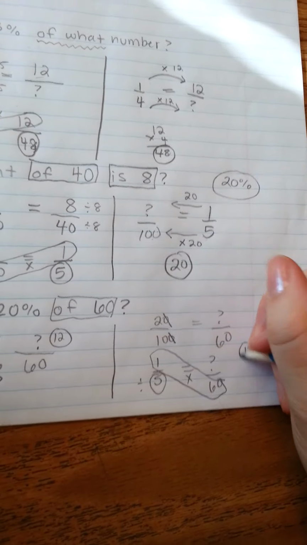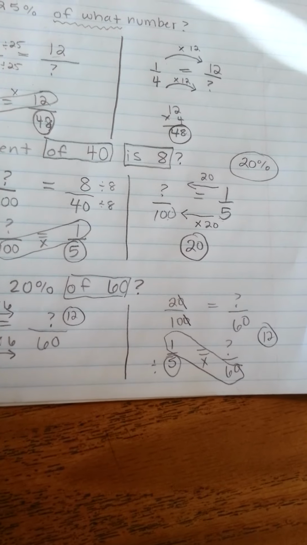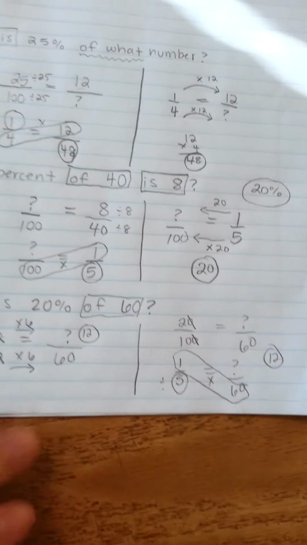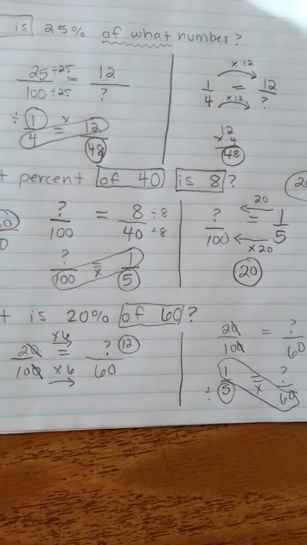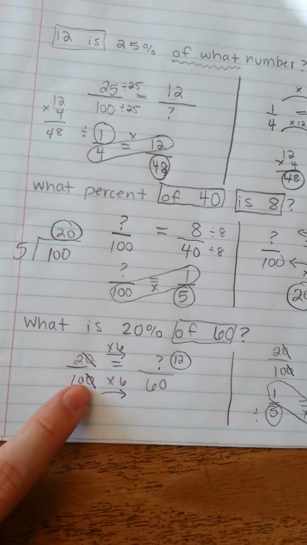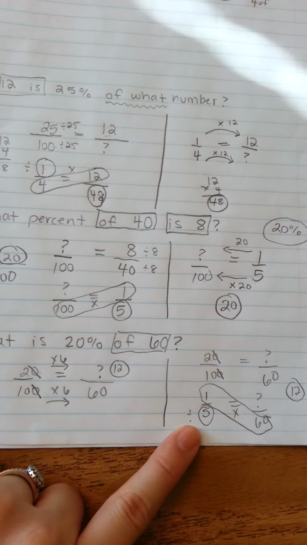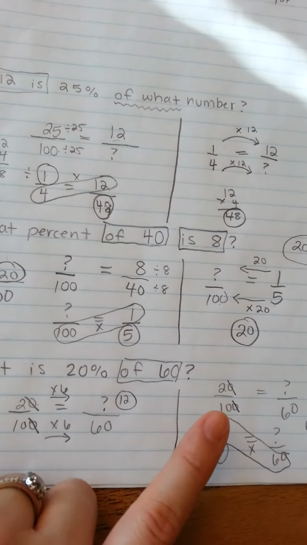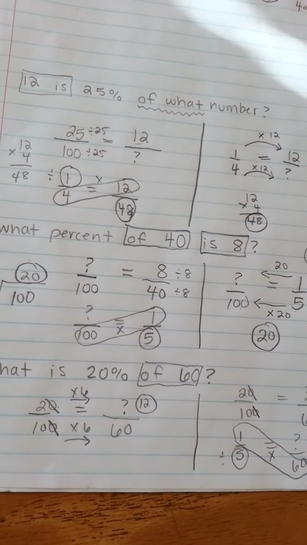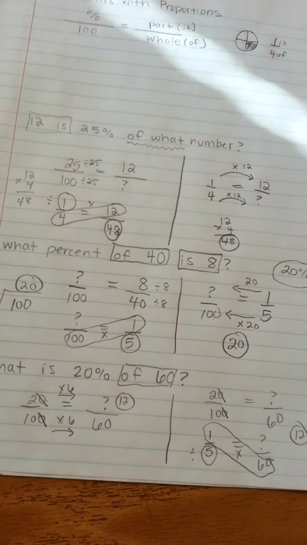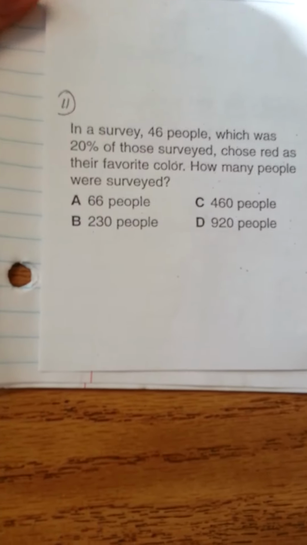So, I get 12 when I do it that way as well. So, as you can see, you can solve either way. You can either find the relationship or cross-multiply and divide by what's left over. But always simplify first.